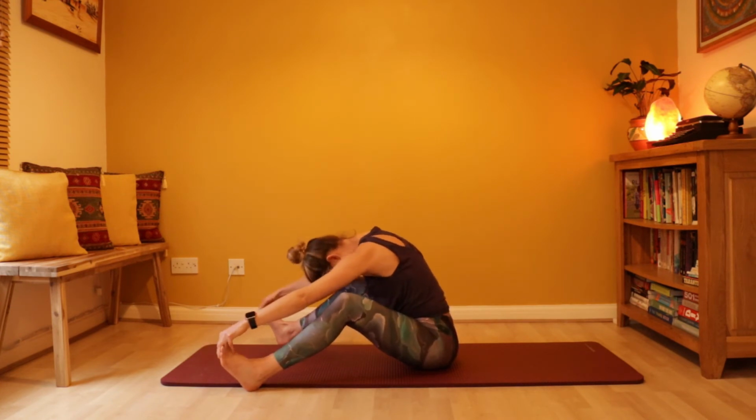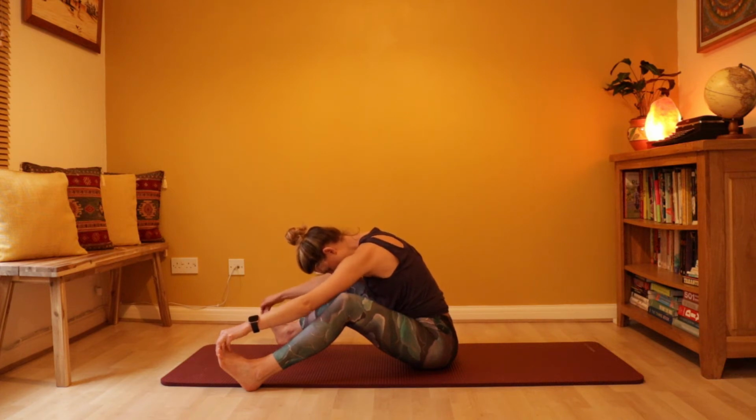Now drop your head between your legs, round your spine, and breathe deeply here. In through your nose and out through your mouth. Relax the shoulders, soften into those hips.